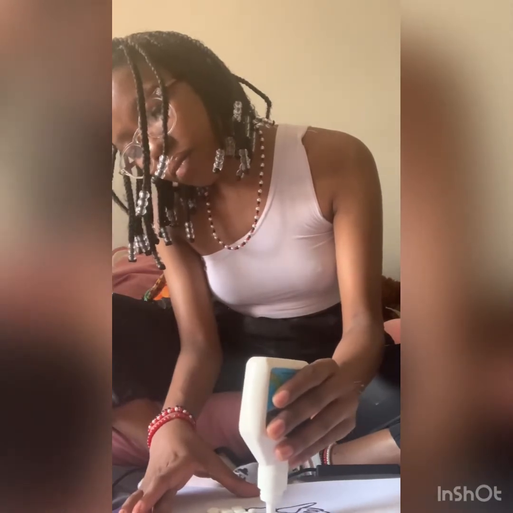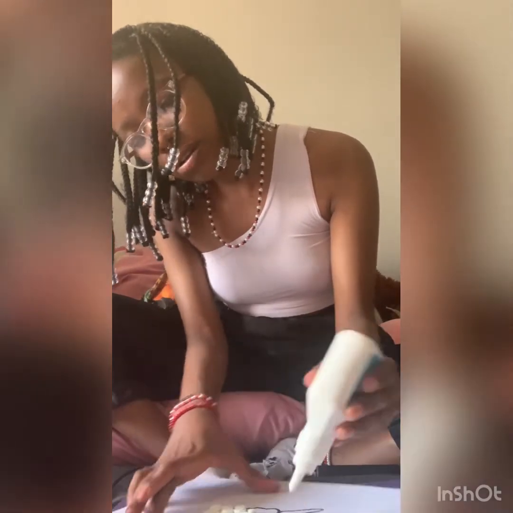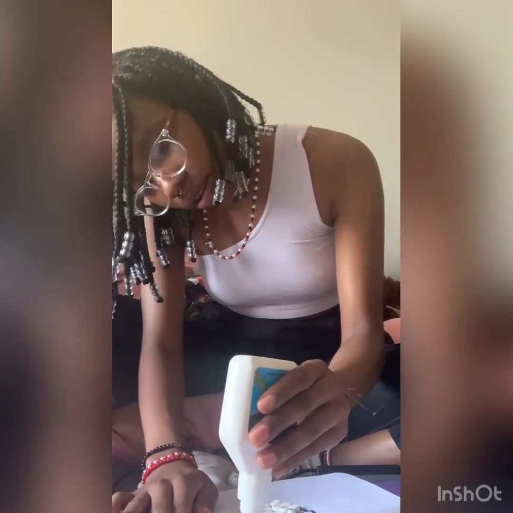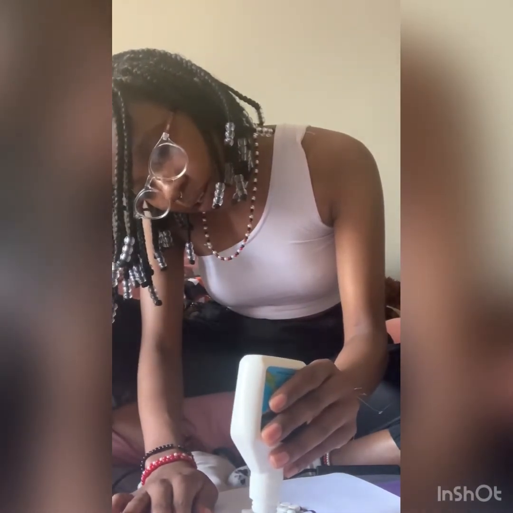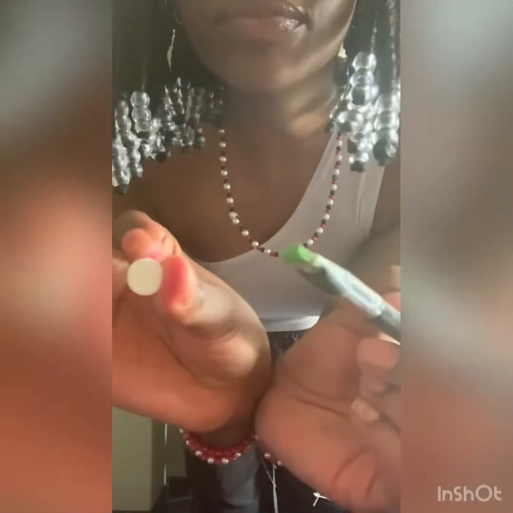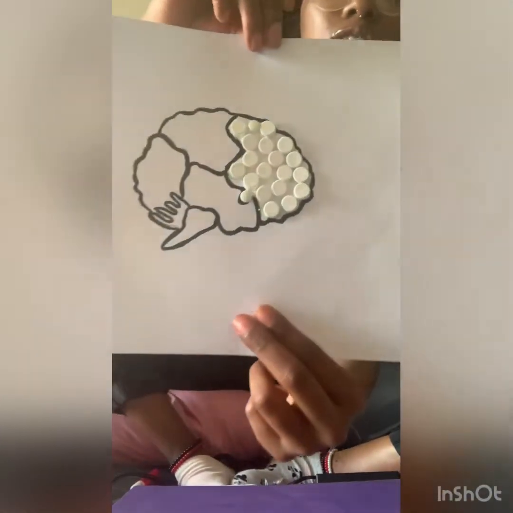It all started with putting on glue on the model that I had already drawn out, making sure that I'm going to stick them on and deciding how I'm going to go about that. And then I started on painting the pearls and making them look different, because as you can see, a lot of them are white, and I started sticking them on to see how it's going to look.